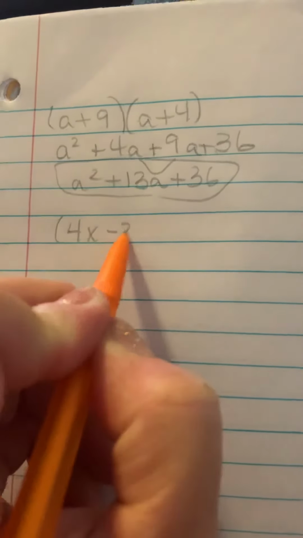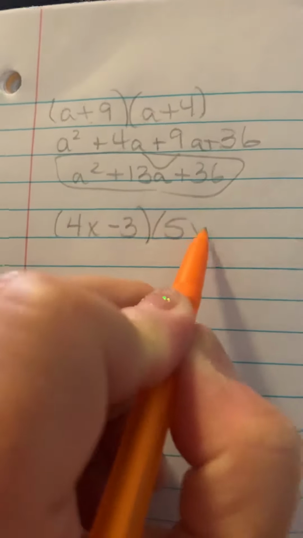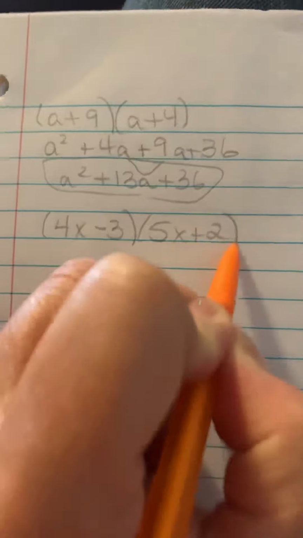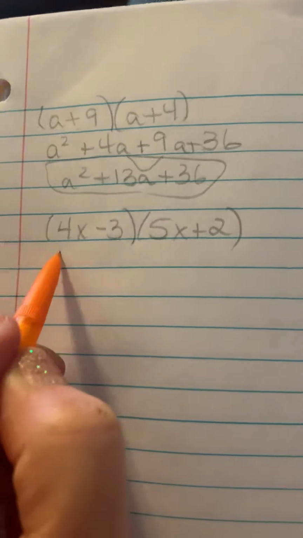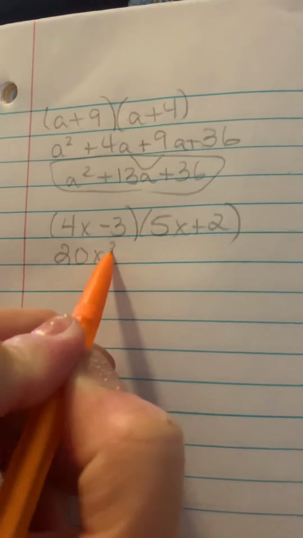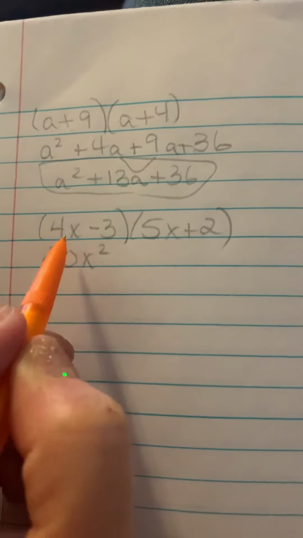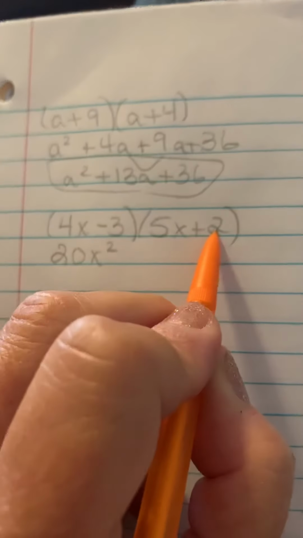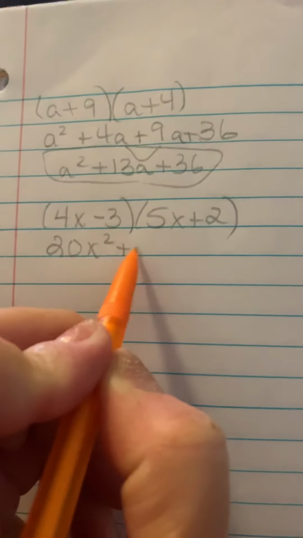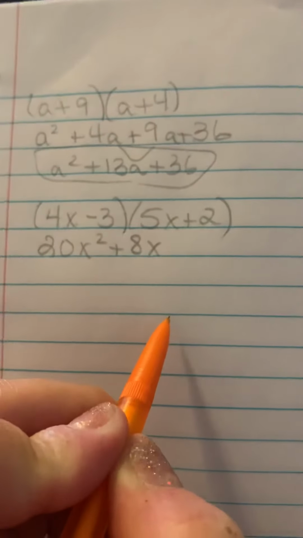4x minus 3 times 5x plus 2. 4x times 5x is 20x squared. That's the firsts. Outsides are 4x and 2, so the product of 4x and 2 is 8x.